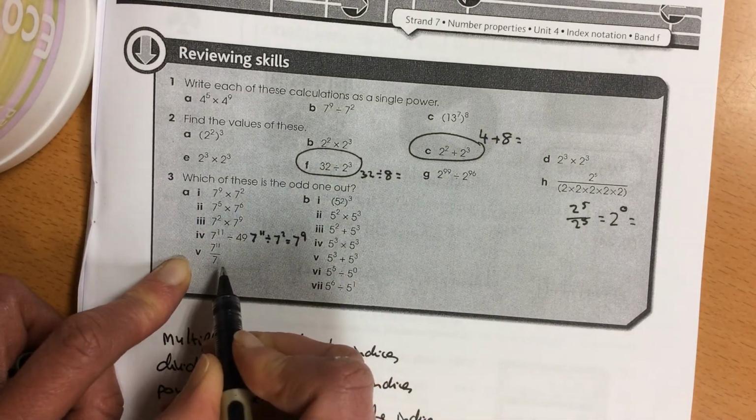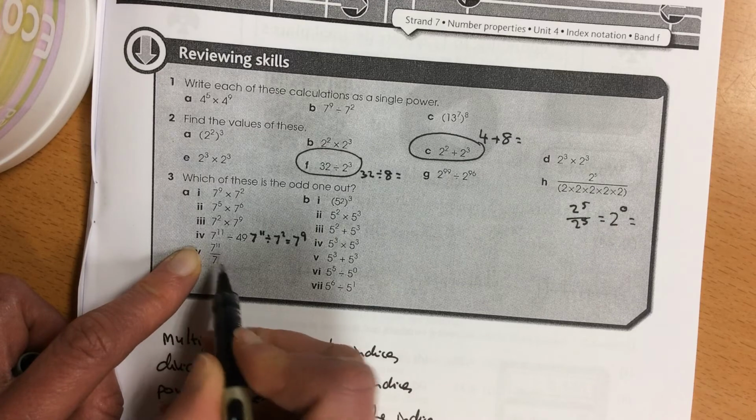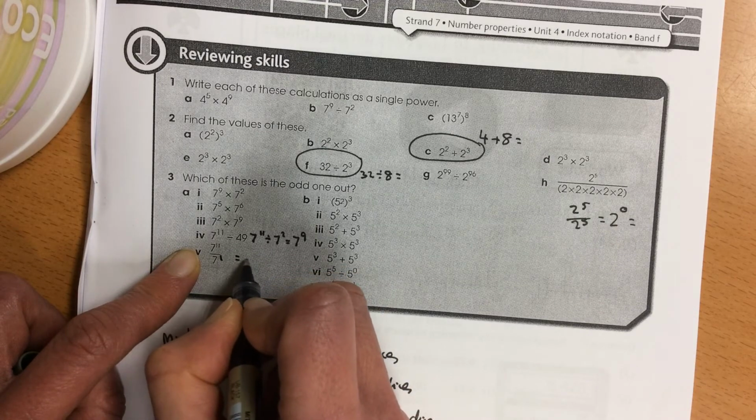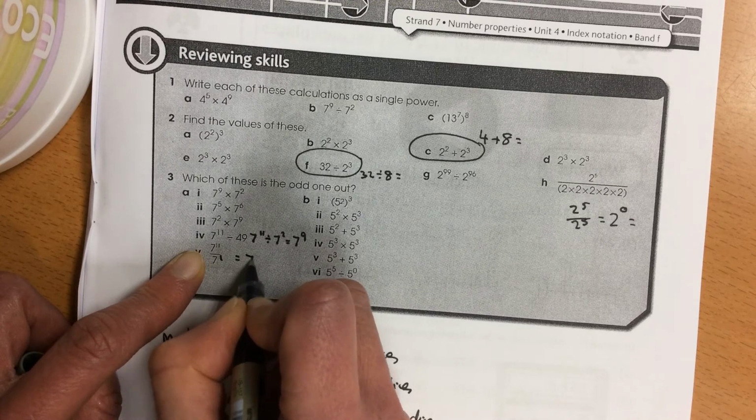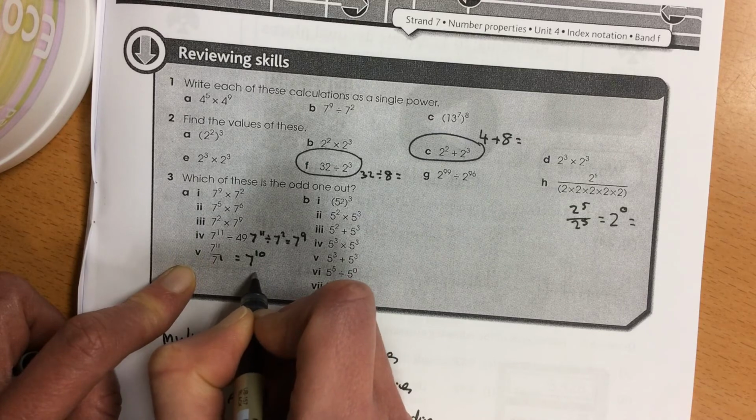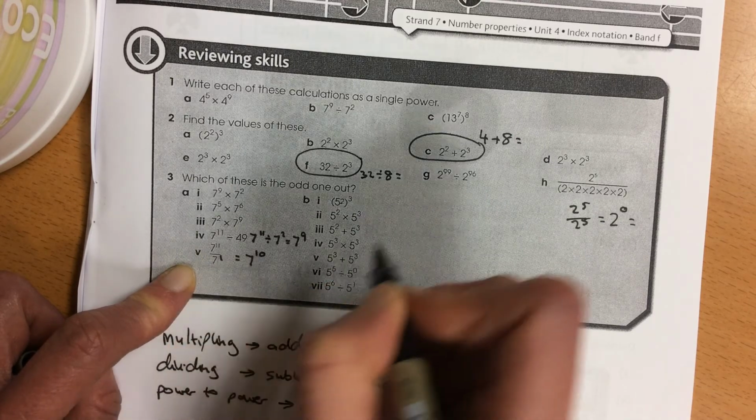And this one here is 7 to the 11 over 7 to the 1. So that's 7 to the 11 divided by 7 to the 1. Subtract them, 7 to the 10. A bit of a strange one there as well. Just see how you go on with those.